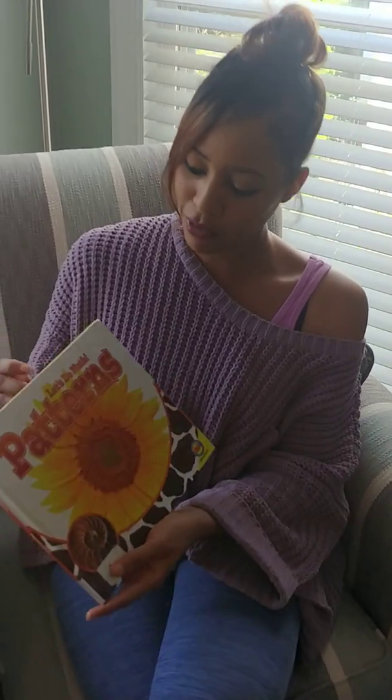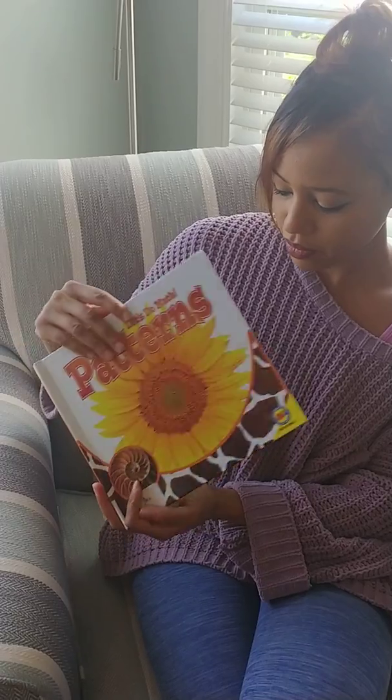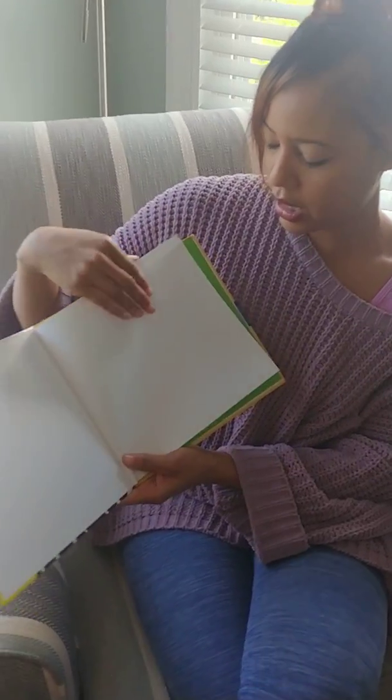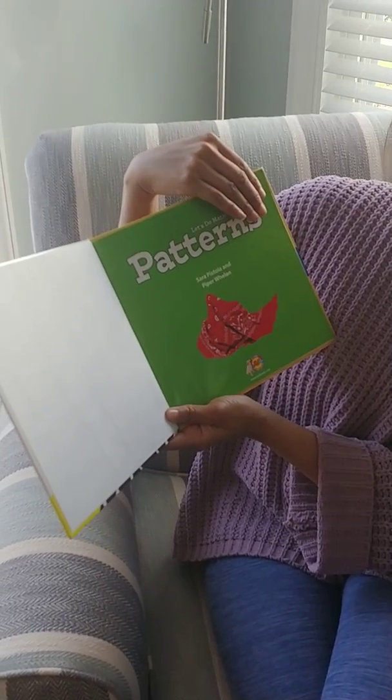So we're going to dive in and learn a little bit more about patterns by reading Let's Do Math Patterns. And the author of this story is Sarah Pistoia and Piper Whelan.